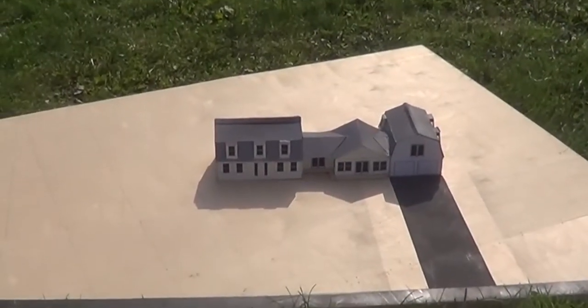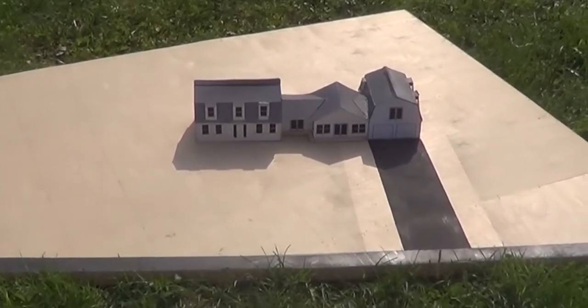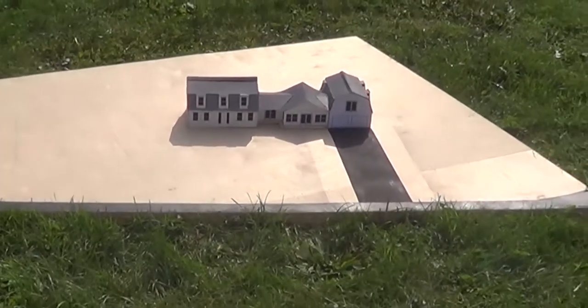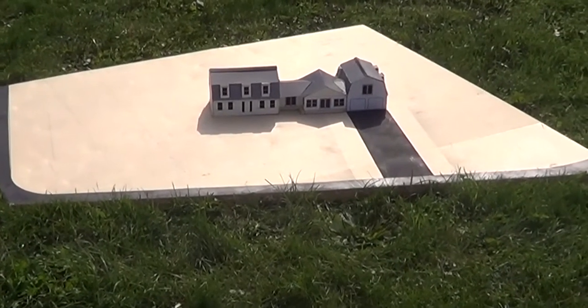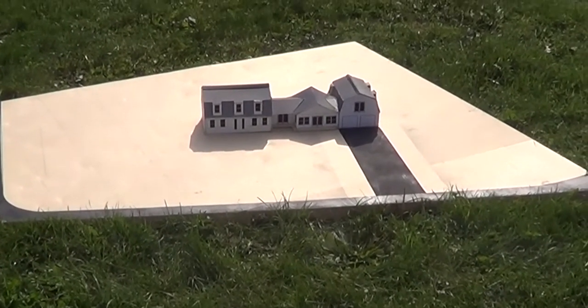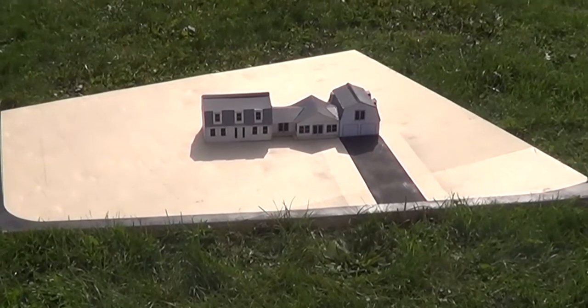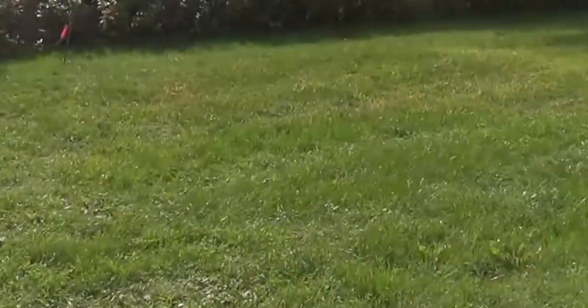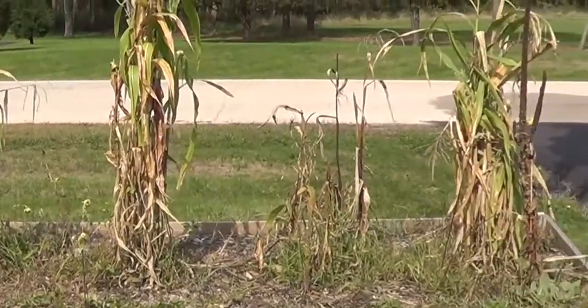So what we're looking at here is a model that I built of the house, 1/4 inch to a foot scale, and placed upon a platform, which is exactly the same size as the lot that our house is on. I have it oriented here. I'm going to turn the camera very quickly. You can see the street in front of the house.